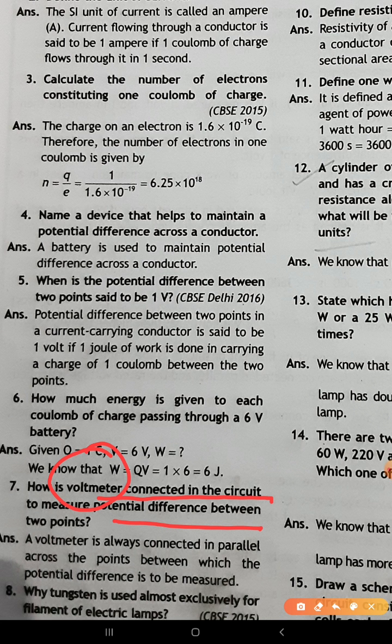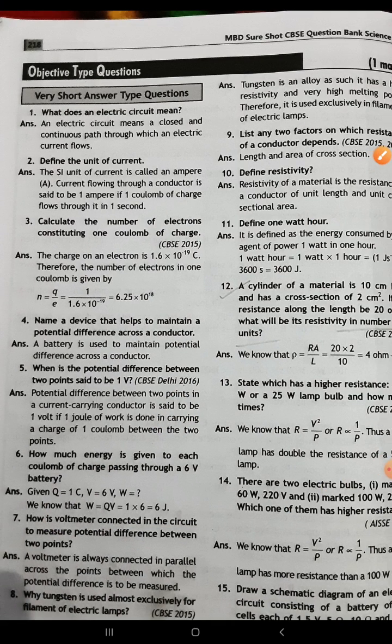It can ask about the ammeter also. You should know the ammeter is always connected in series combination. Got it? And one other important question is: what is the resistance of an ideal voltmeter, and what is the resistance of an ideal ammeter? You should know the resistance of an ideal ammeter is 0, and the resistance of an ideal voltmeter is infinite.